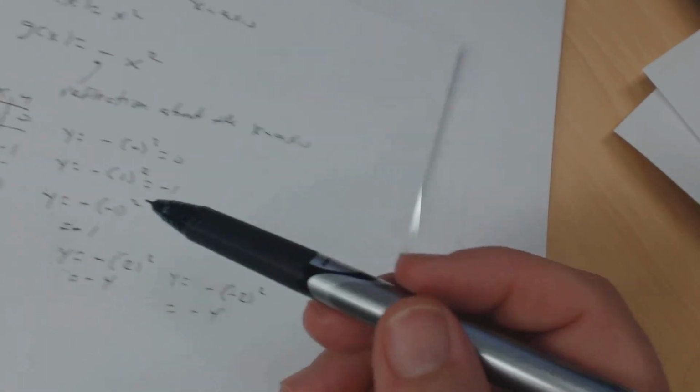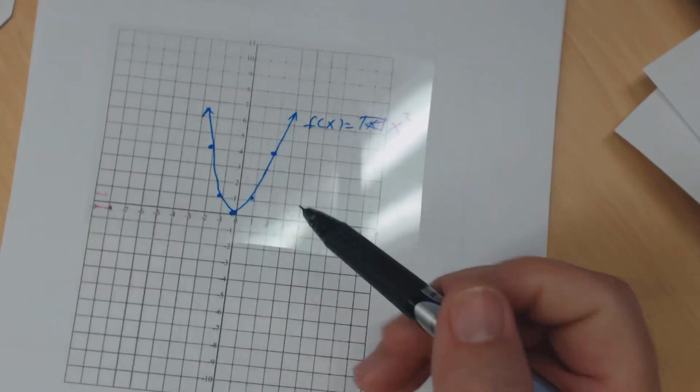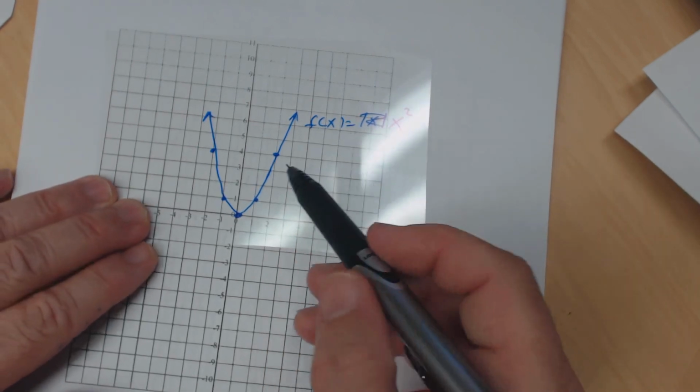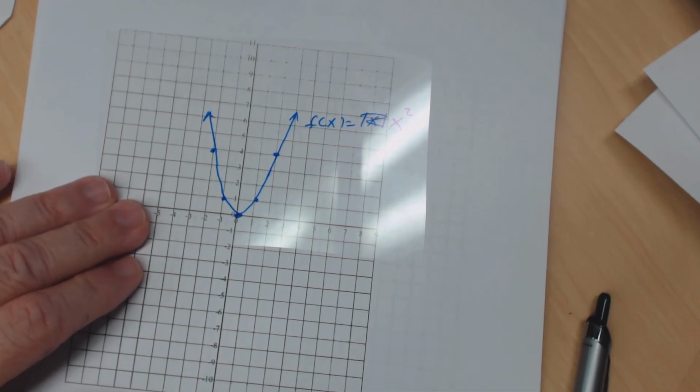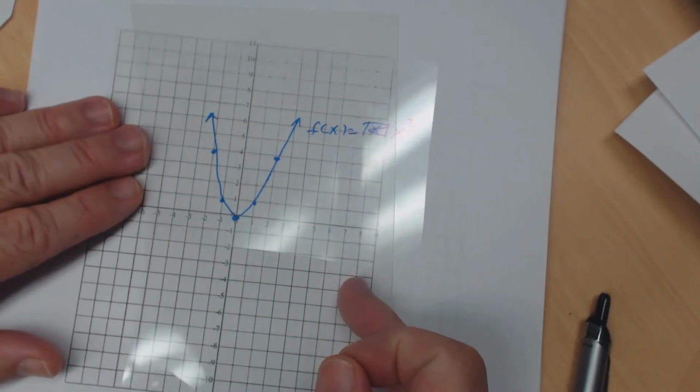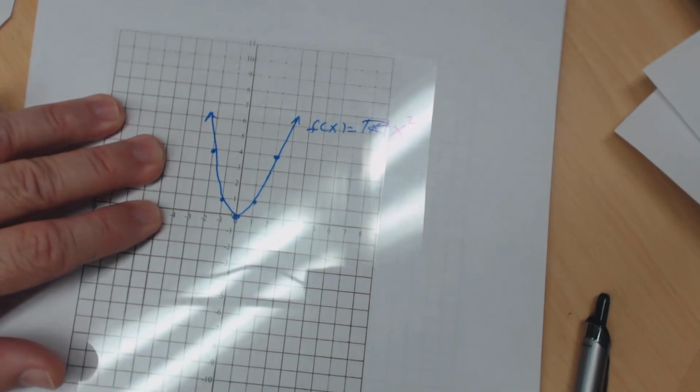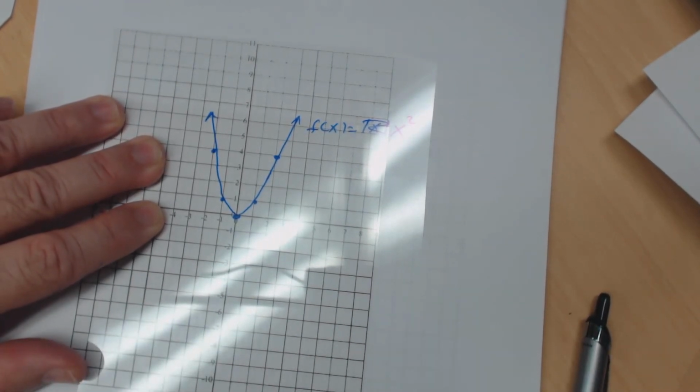Negative 1, 1 became negative 1, negative 1. So basically what's happening is that I'm getting these points here.